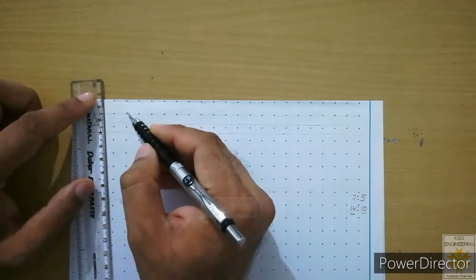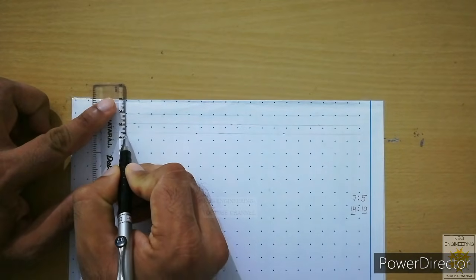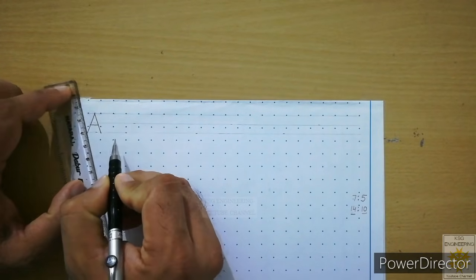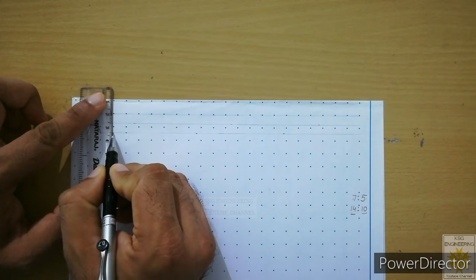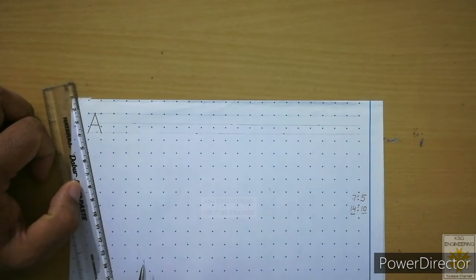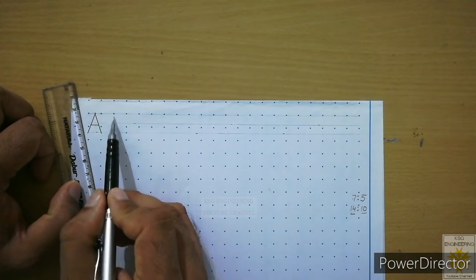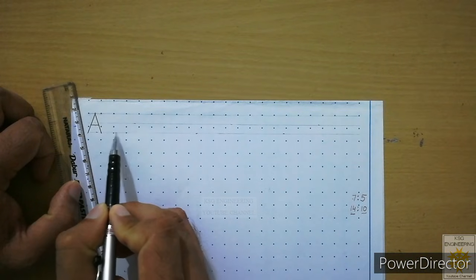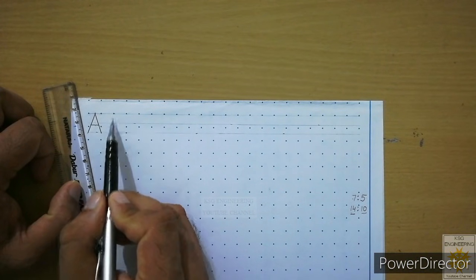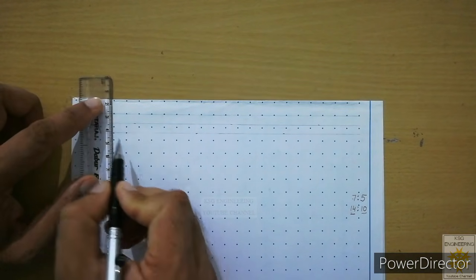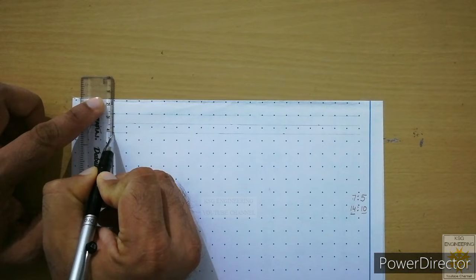So what I will do, below this point I will mark a point here on the third guideline, and below this I will mark a point here, third guideline. It means now I have a box of 14 by 10. So these 4 points are representing the box. Now in letter B we have learned that we will draw a vertical line here.